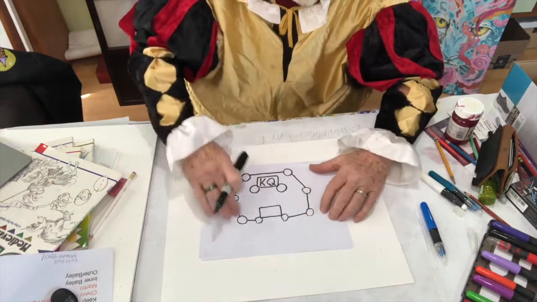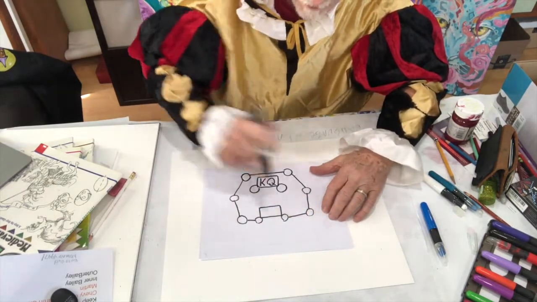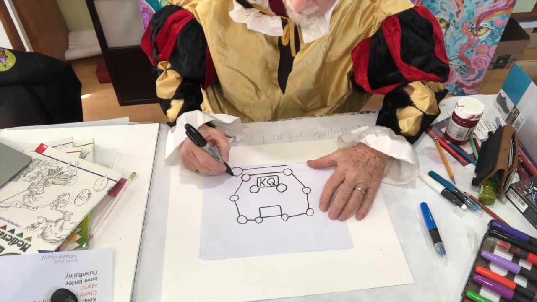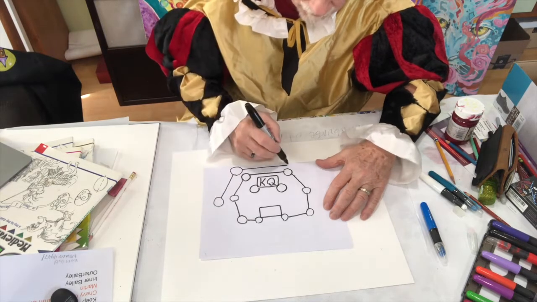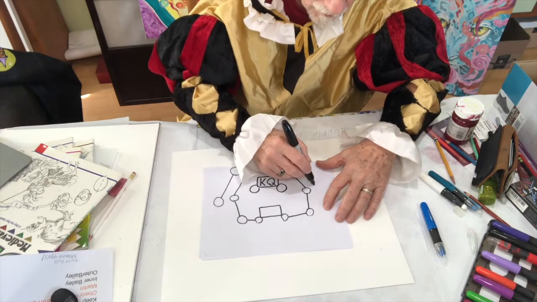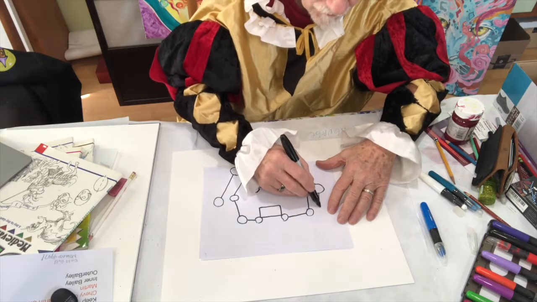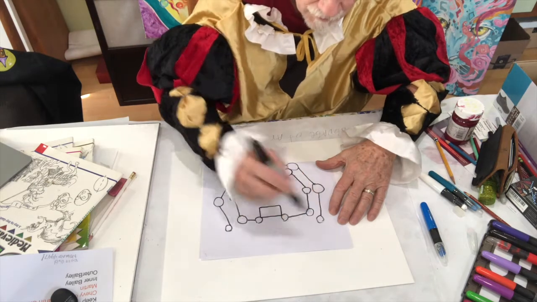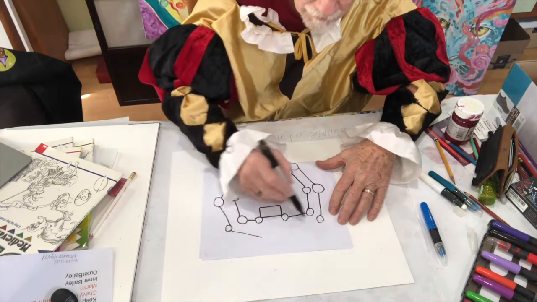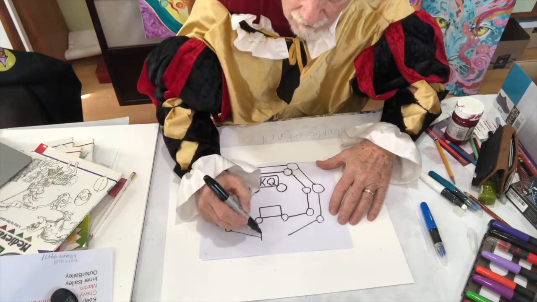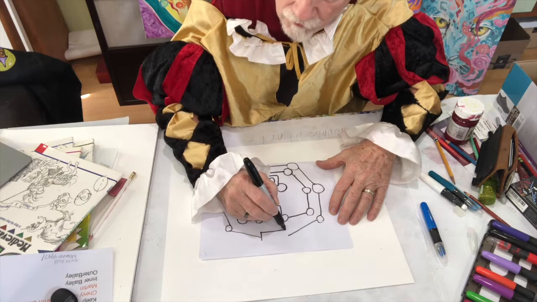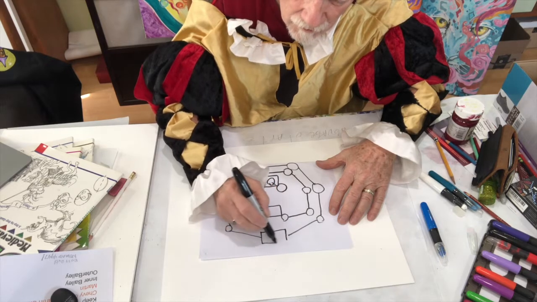But around all of this is a second curtain wall, bigger tower, tower. And this curtain wall ends up right here at what they call the drawbridge gatehouse.